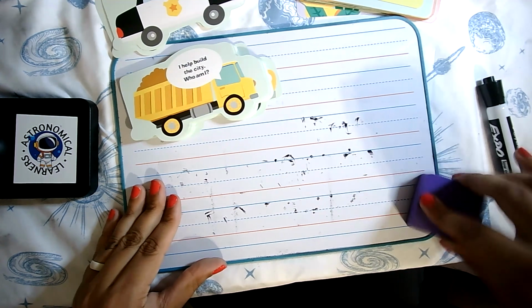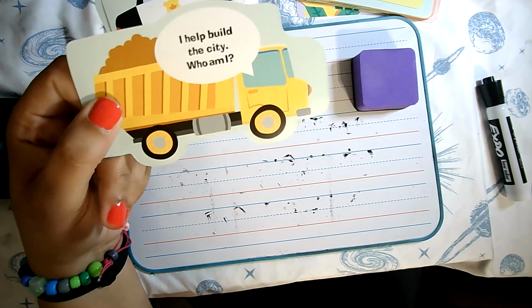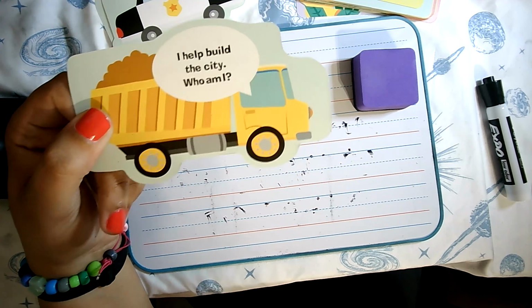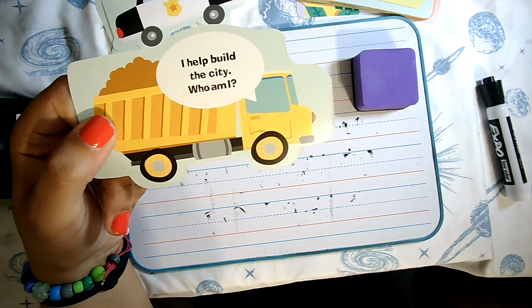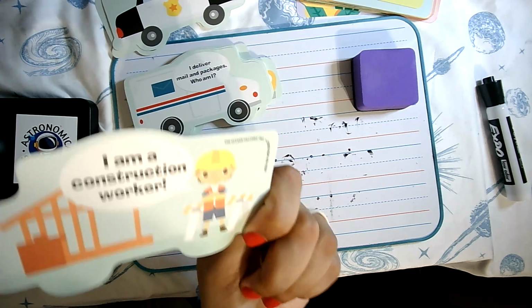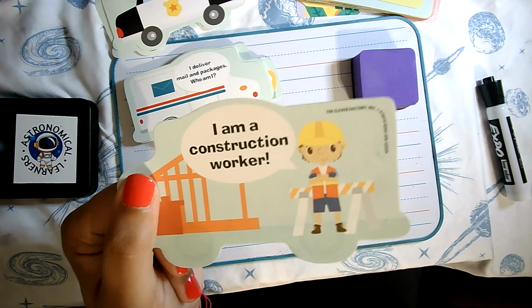Okay. Last one. I help build the city. Who am I? Now, if I'm a student, I'm already thinking, oh, maybe truck, maybe dump truck. What could this be? Oh, that's right, the person. I am a construction worker.